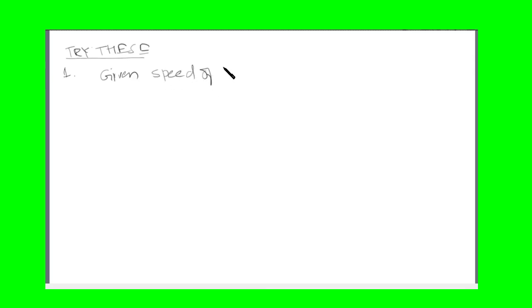Speed of bus 60 km per hour, and the diagram is given of the journey of the bus. So I am drawing the diagram here.